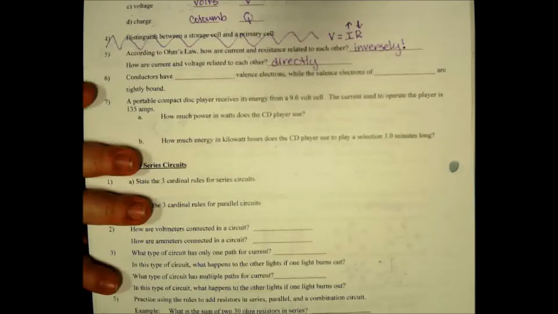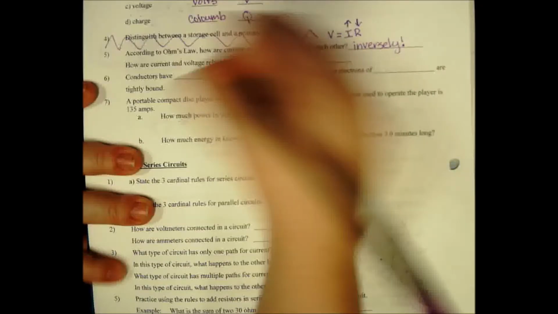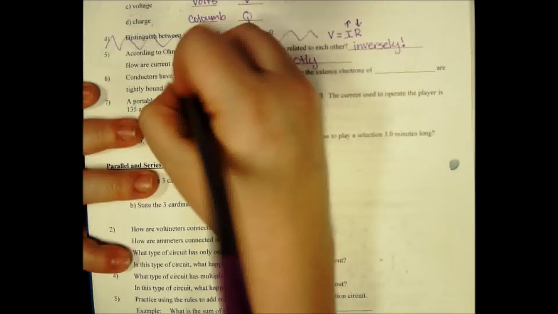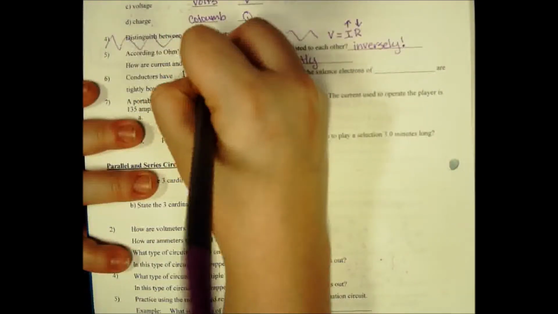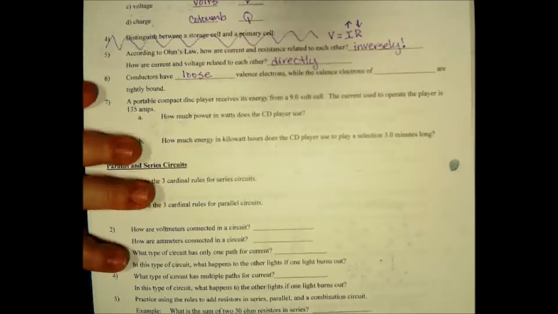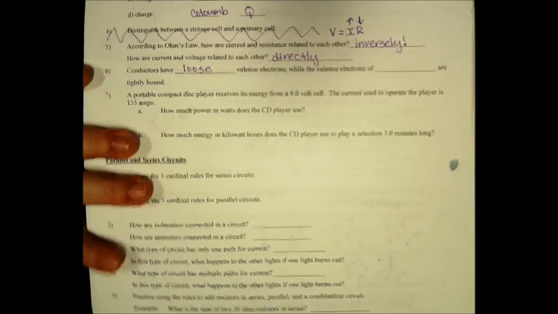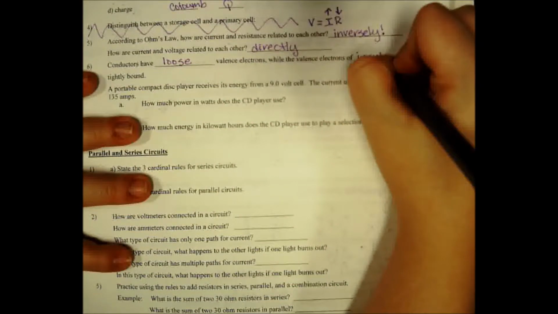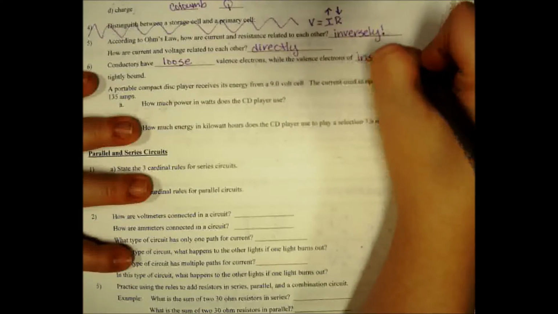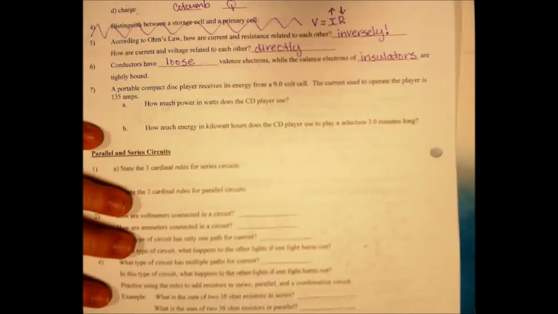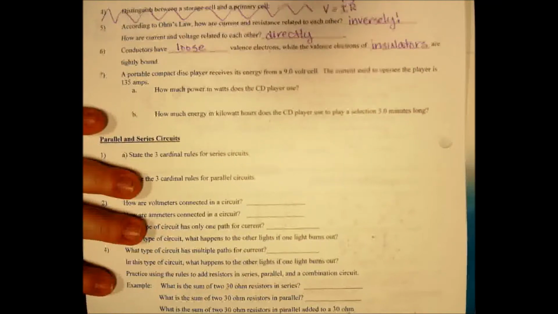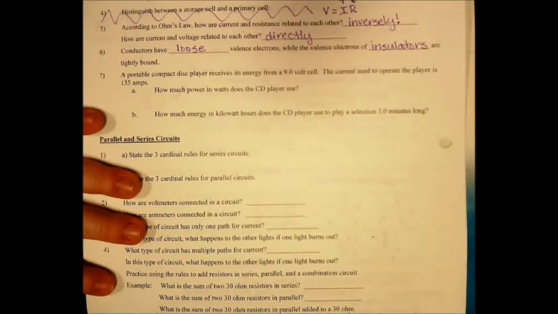Conductors have blank valence electrons, while the valence electrons of blank are tightly bound. Conductors have loose valence electrons, electrons that are willing to just wander off, while the valence electrons of insulators are like, I don't want to play with you. I don't want to trade electrons. Nope.